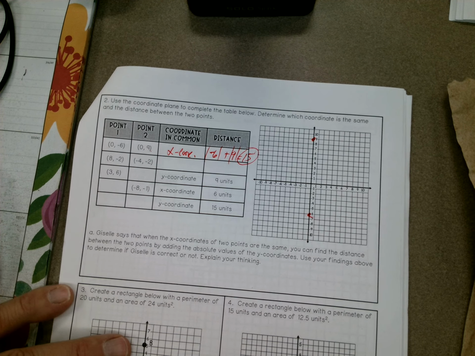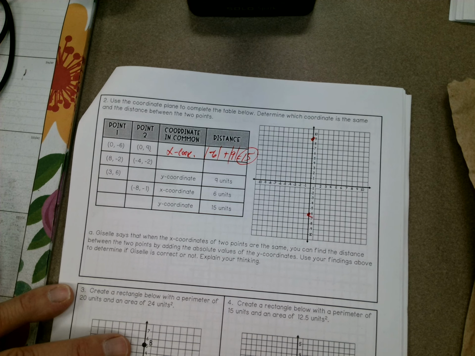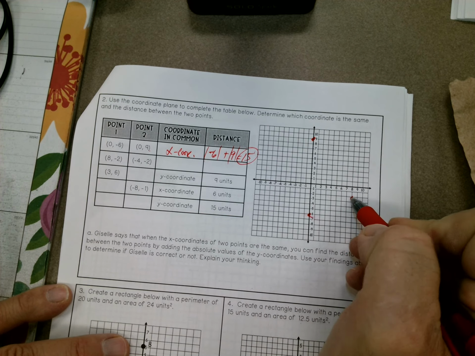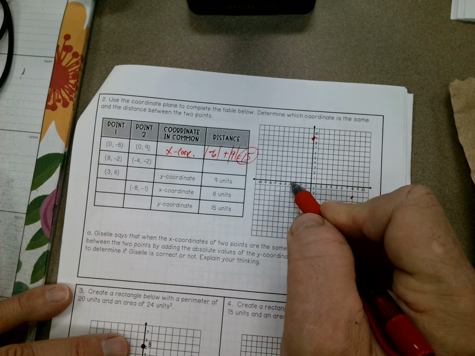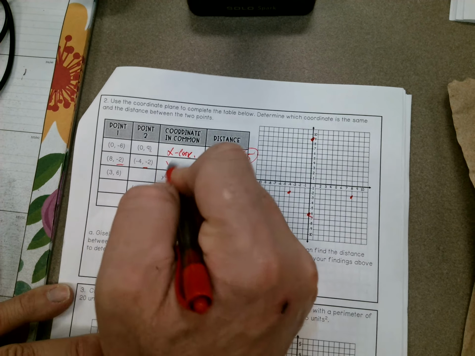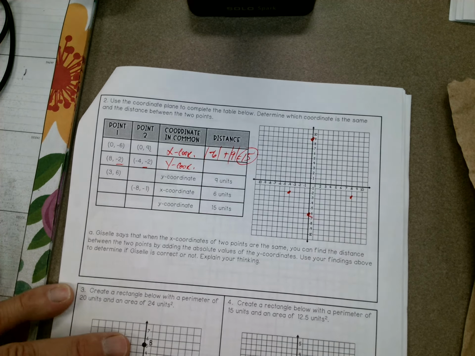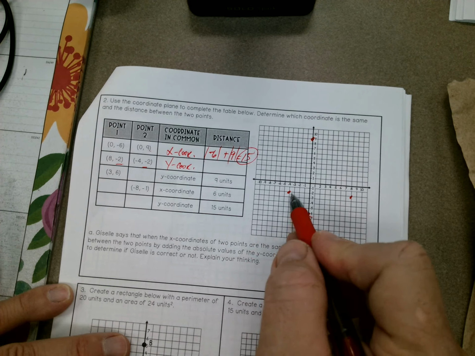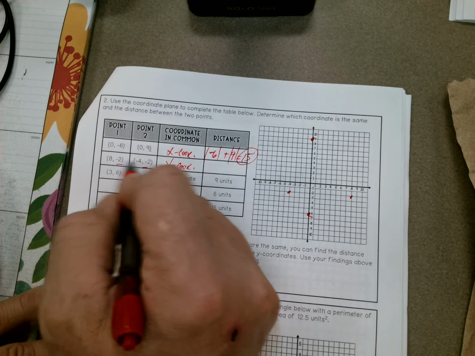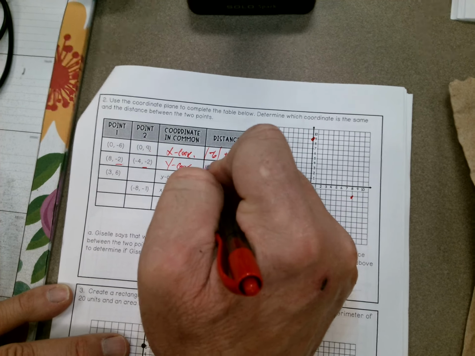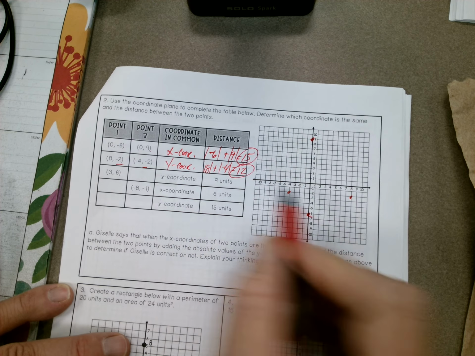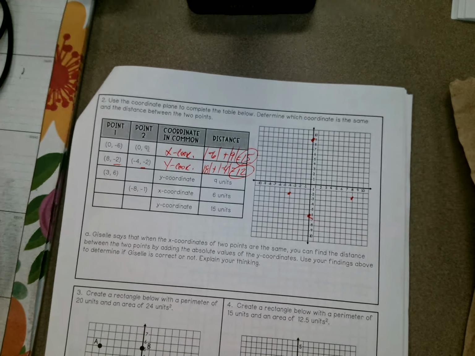If I have 8 and -2, and I have -4 and -2, what coordinate do they have in common? The y coordinate, right? If I want to figure out the distance, I could count, but I could also add their absolute values. So 8 plus the absolute value of -4 is 12. So those are 12 units away.